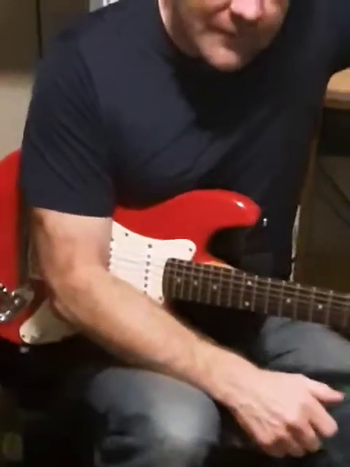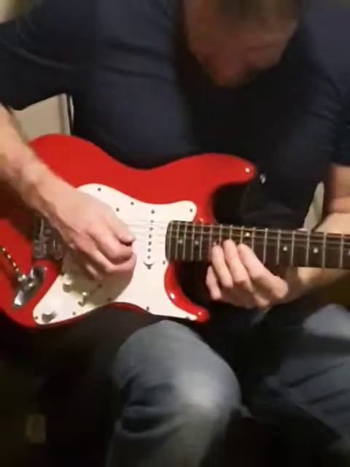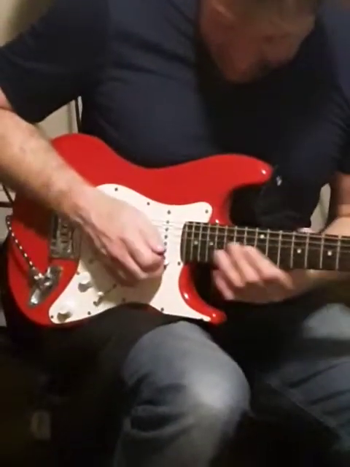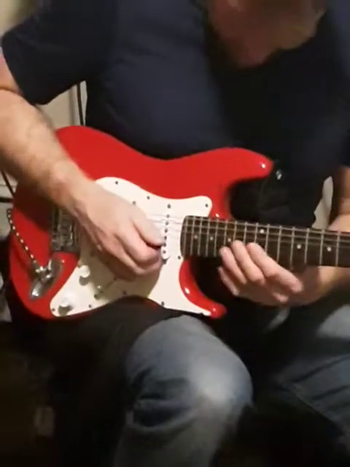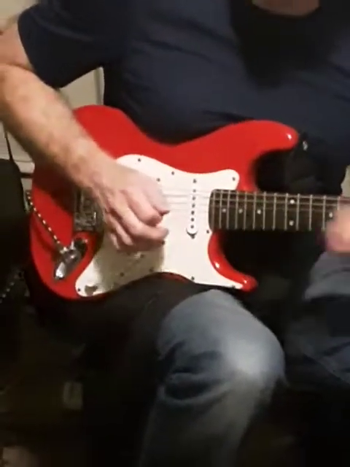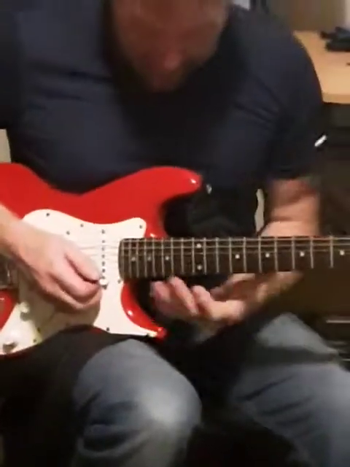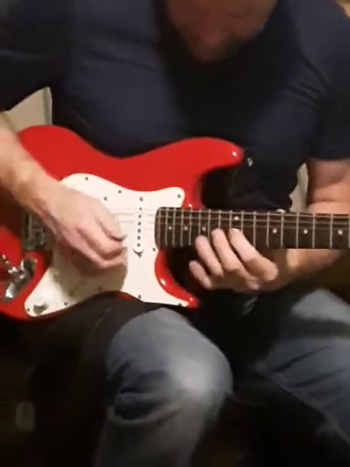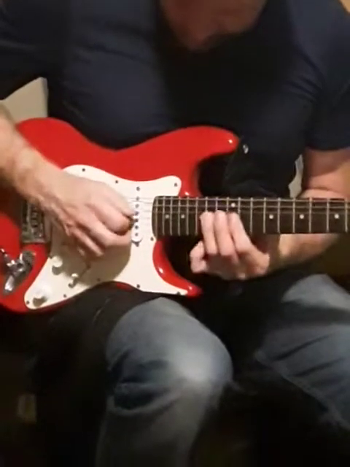I can just toss another note in somewhere in the middle of the lick. So if I have 1, 2, 3, I can put an extra note here. I can go. Just toss another note in. Or I can toss this one in.